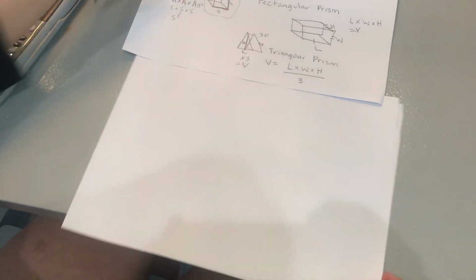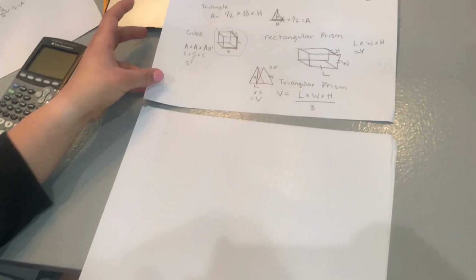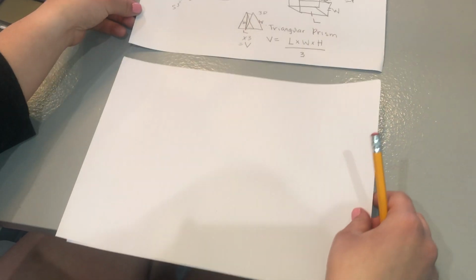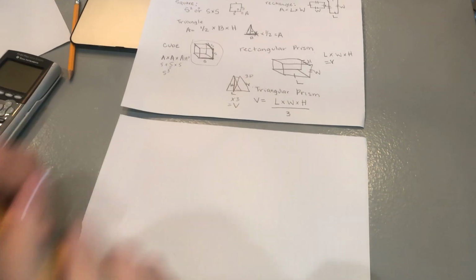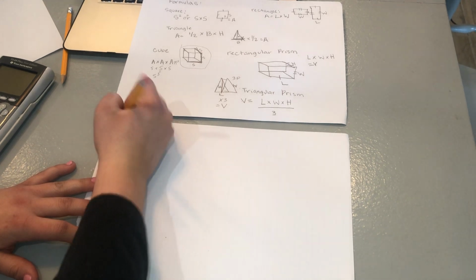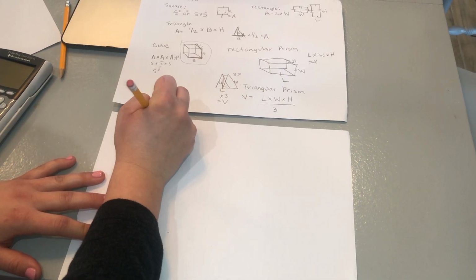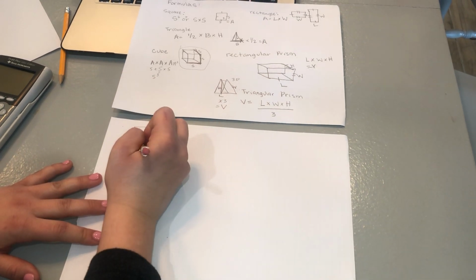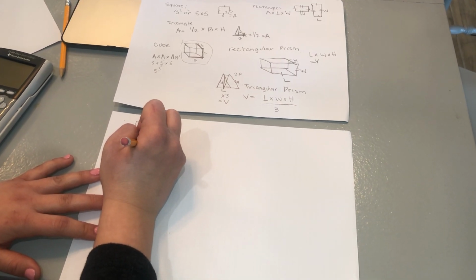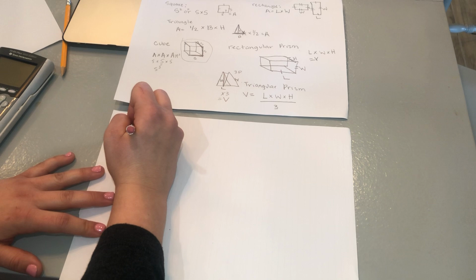I'm going to keep this paper out, so as we're moving on to each equation in each shape, we can refer back to it. So let's start with a square. Let's say each side of the square equals 6.